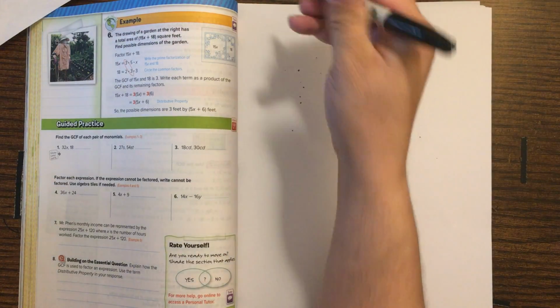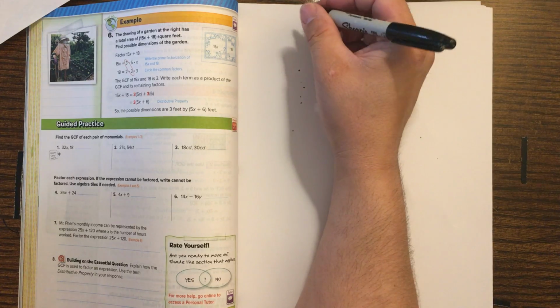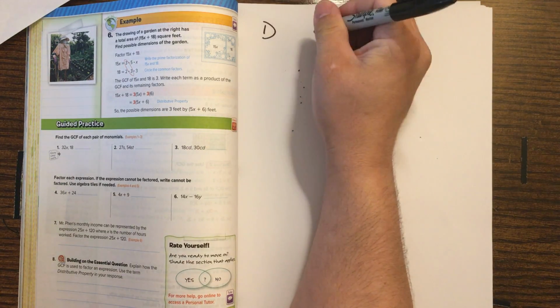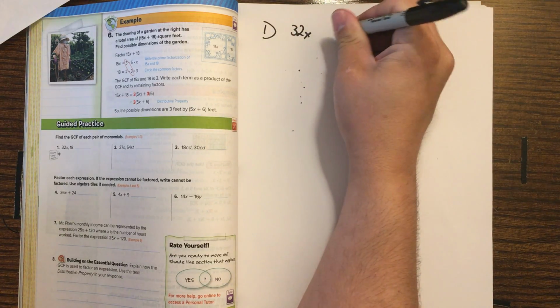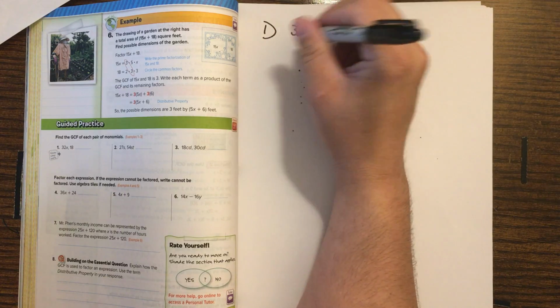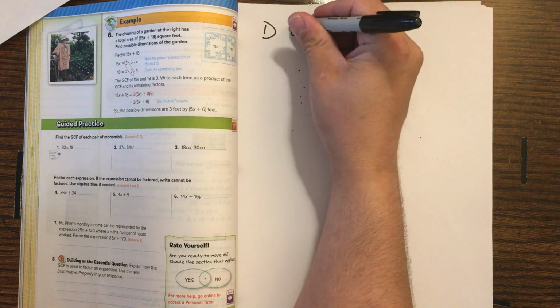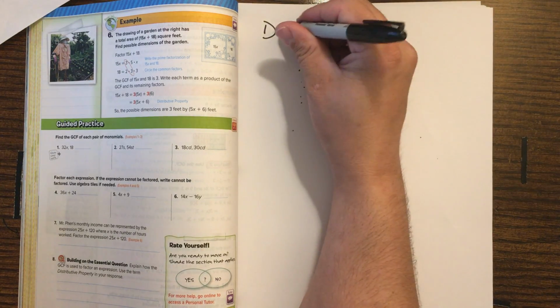Okay, we're going to factor these monomials, or we're going to factor these expressions. So number 1 is 32x and 18, and they just want you to factor each one of these. So this has an x, this doesn't, so we're not worried about that, but we are worried about factoring the 32 and the 18. What's the biggest thing I can take out of these?